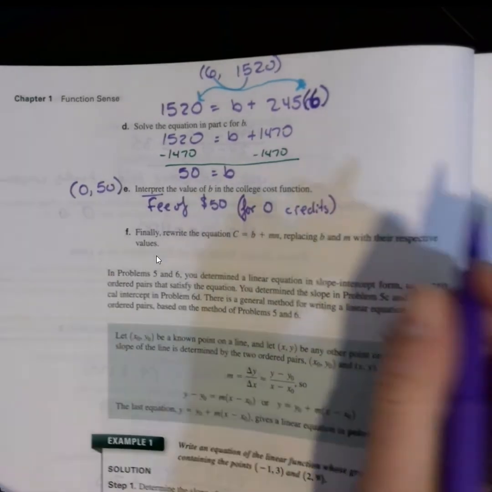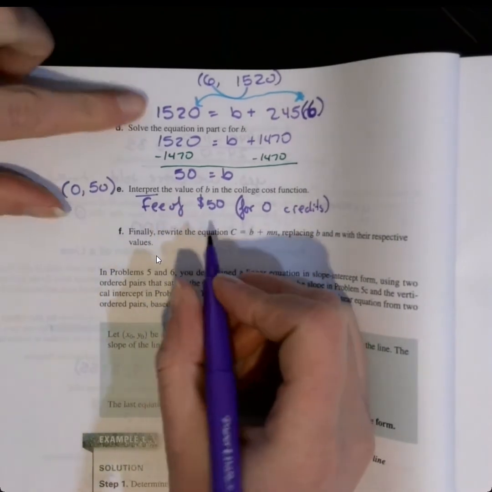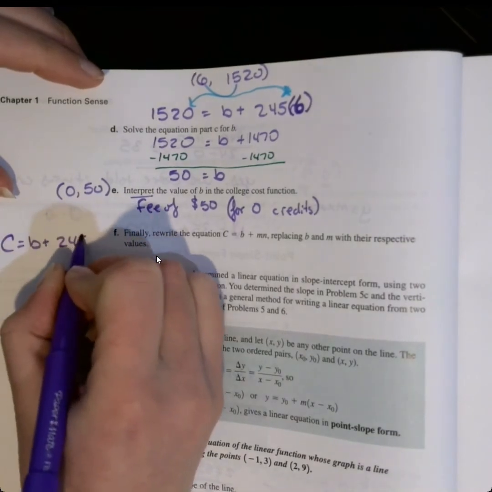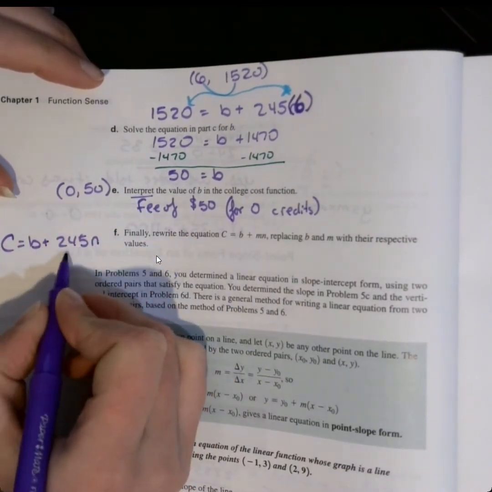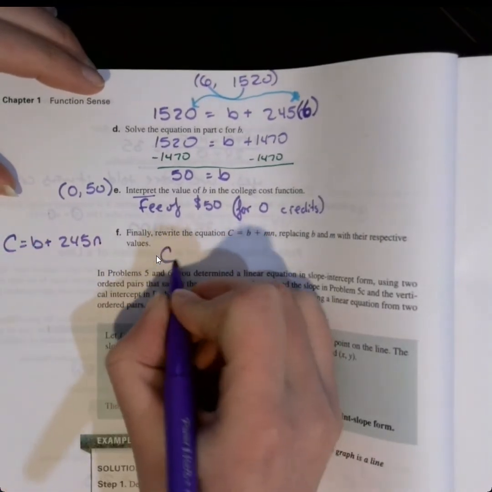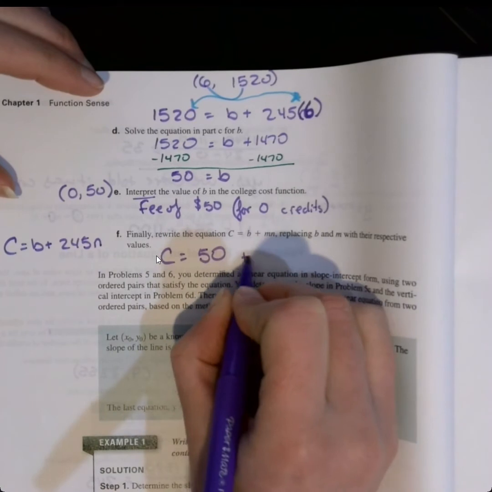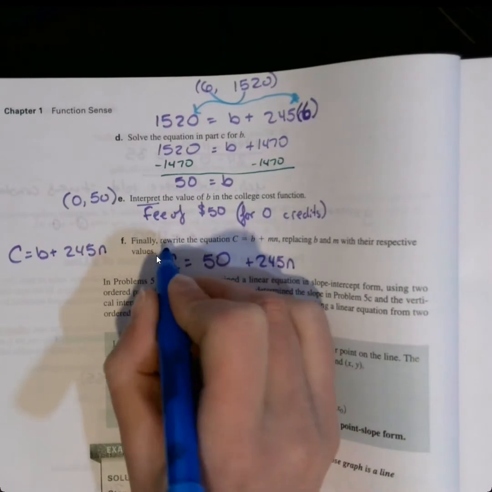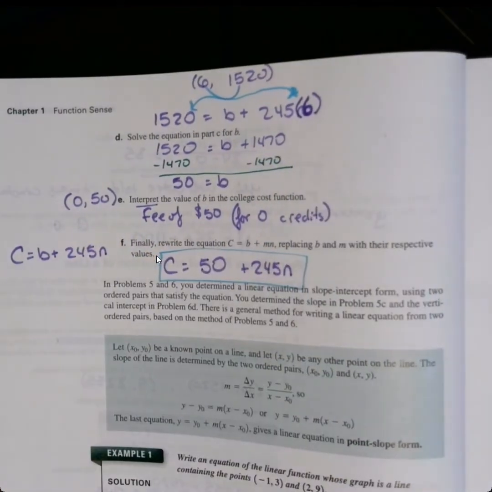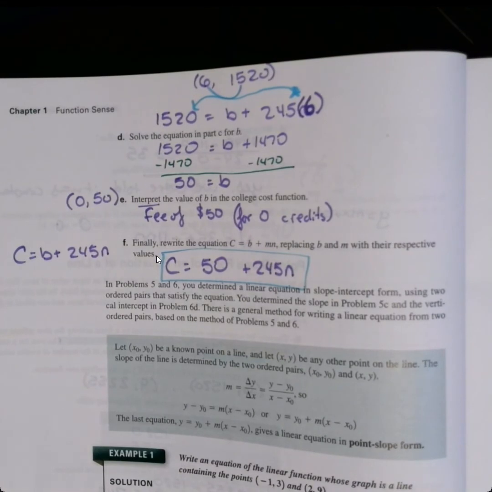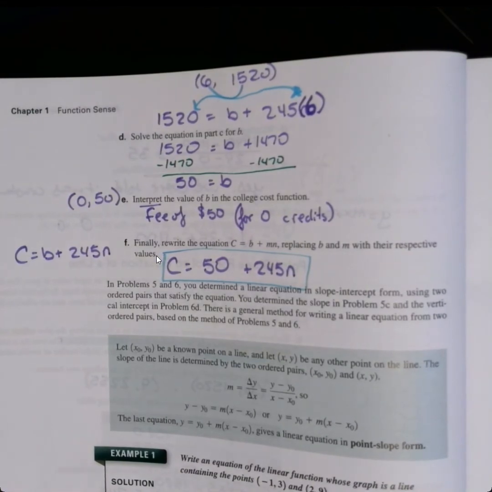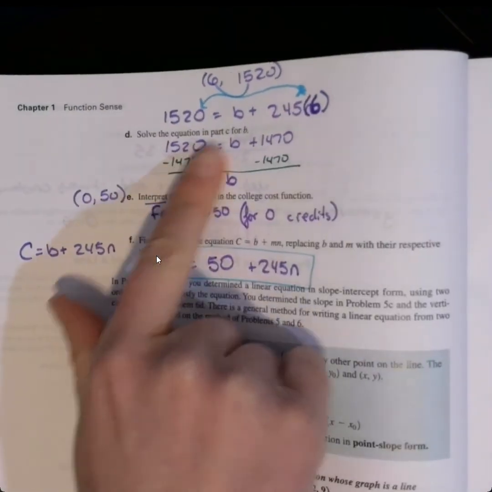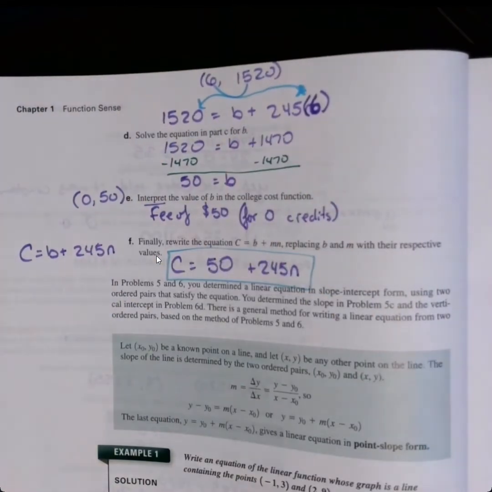Finally, rewrite the equation with both M and B. So we had already stated that it was of the form C equals B plus 245N. Remember, we already knew what M was. Now we're going to put the number in here for B as well. So C equals 50 plus 245N, and that is our finished equation. So we had to do a bit more work to find this equation because I did not know the vertical intercept from the beginning. But we can discover it by using one of the ordered pairs in place of the input and output and solving for B. To do that, though, I do have to know slope first, but with 2 ordered pairs, you can compute your slope.